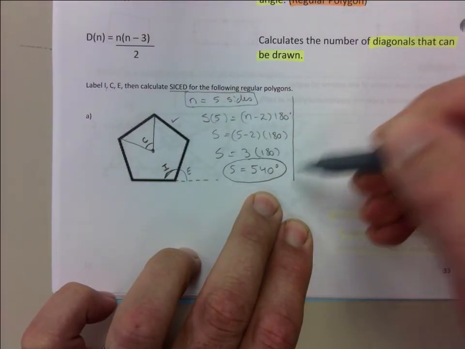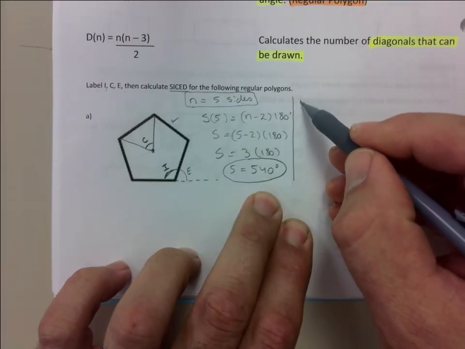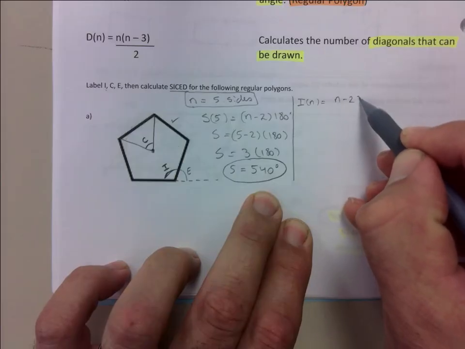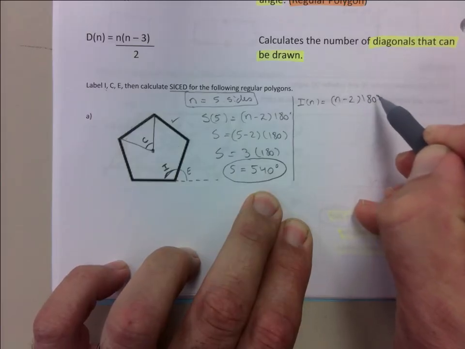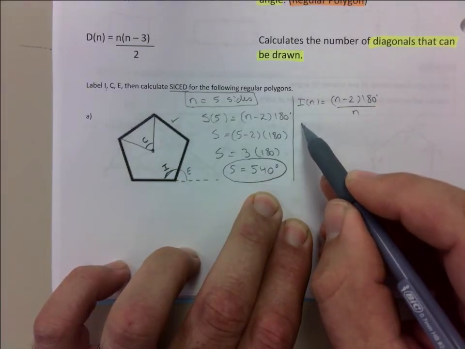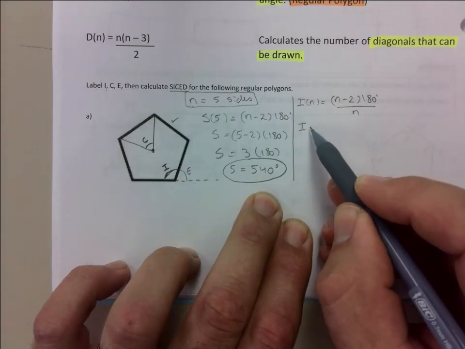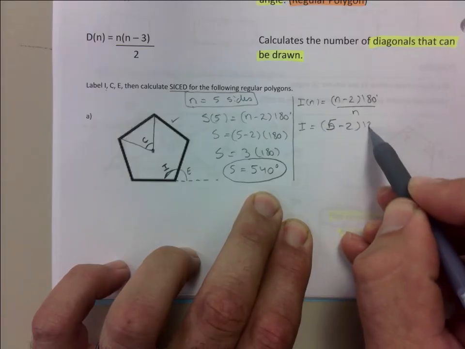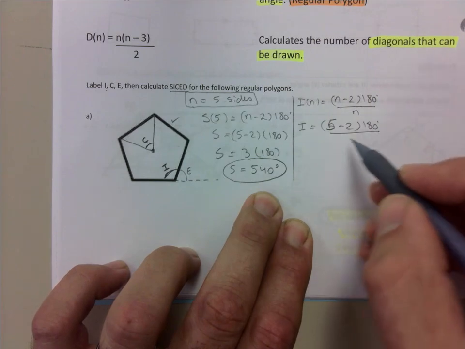Next, let's find the measure of one interior angle. One interior angle calls for n minus 2 times 180 over n. And now n is 5, right? So 5 minus 2 times 180 over 5.